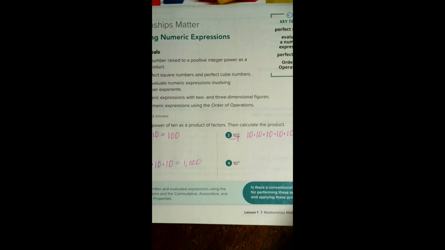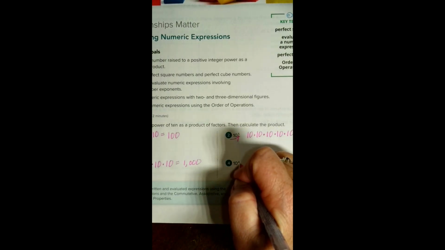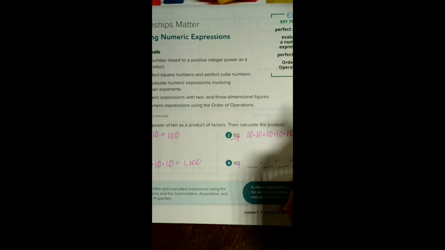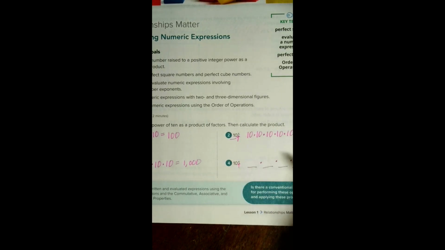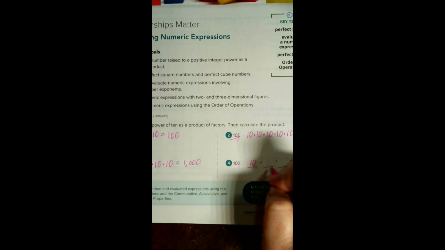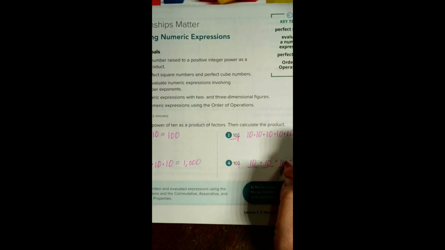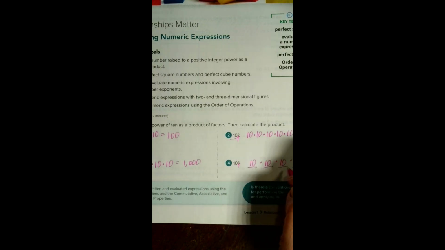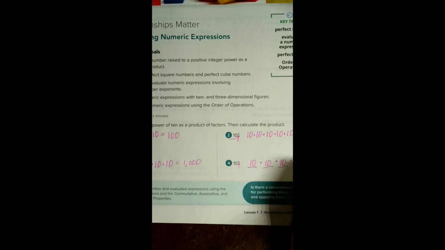And then finally 10 to the fourth. So you can even do this. When you see that exponent of 4, you could draw yourself 4 lines. A lot of kids end up doing 4 times 10, but if you draw yourself 4 lines, that will help you to not make that mistake. Then you know you need to go back and fill in the tens. So 10 times 10 times 10 times 10 is 10,000.